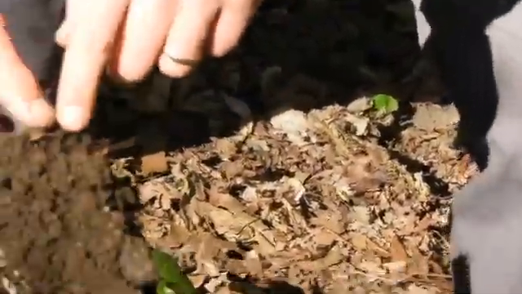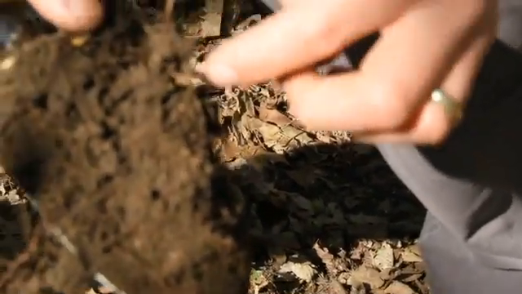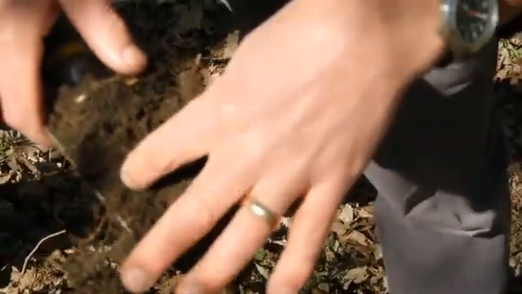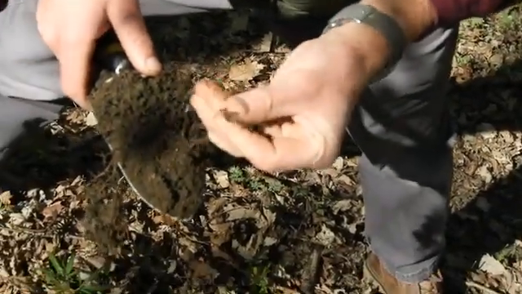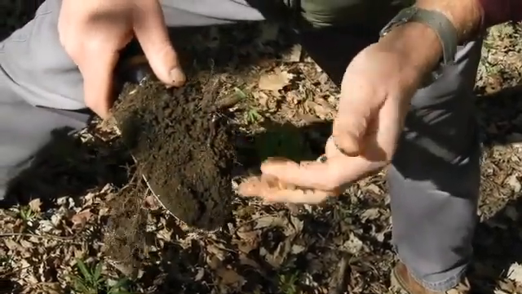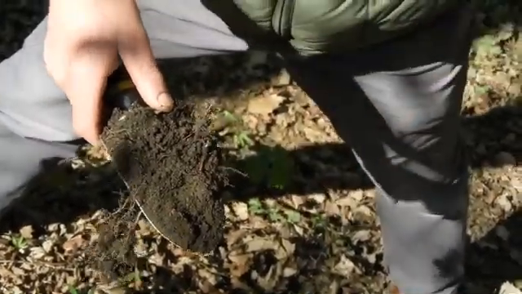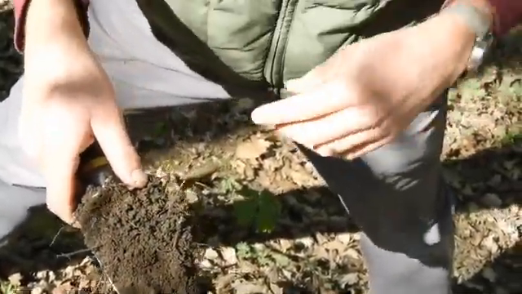But you might even be able to make out little grains of sand throughout this sample. And if I crush these between my fingers, I quickly feel that grittiness. So we're dealing with a much sandier soil than we were just 50 feet that way.